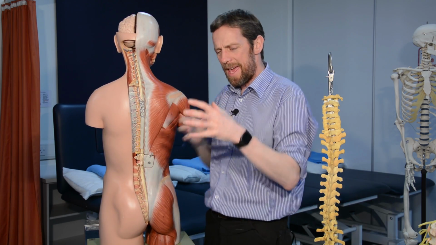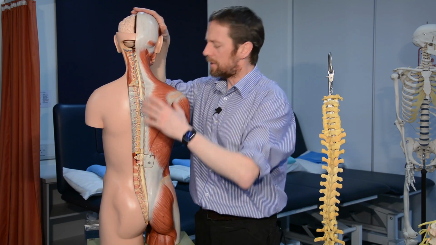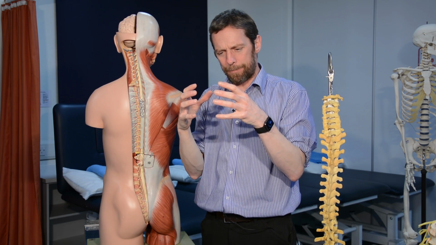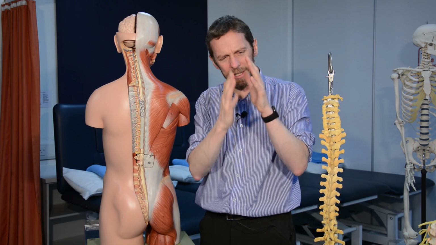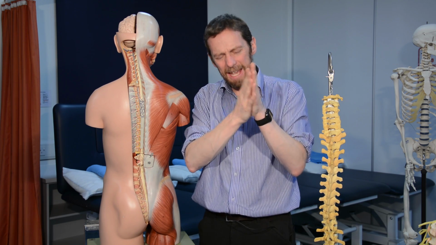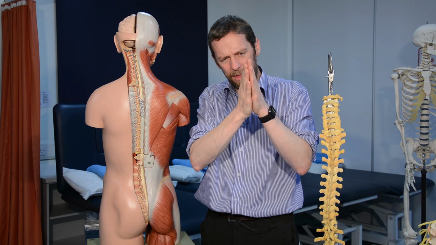So dura mater is the thick or thicker, tougher connective tissue covering to the central nervous system. And the dura mater then, the arachnoid mater is lining the dura mater. So dura mater is fairly tough, arachnoid mater is fairly thin, and the spinal arachnoid mater is also very thin.